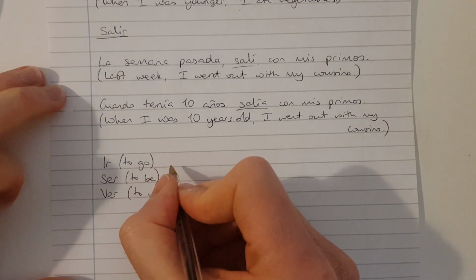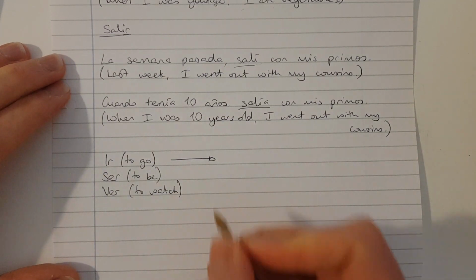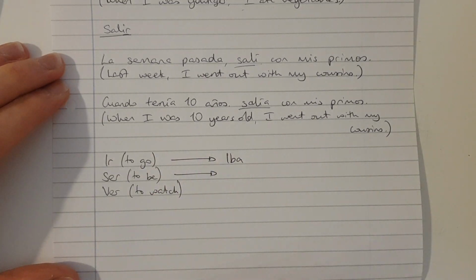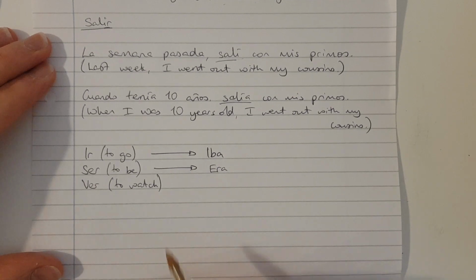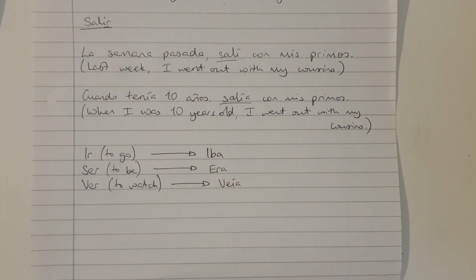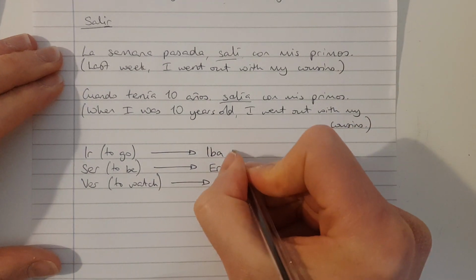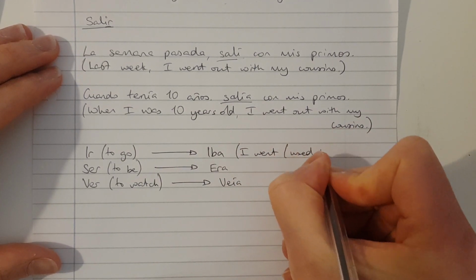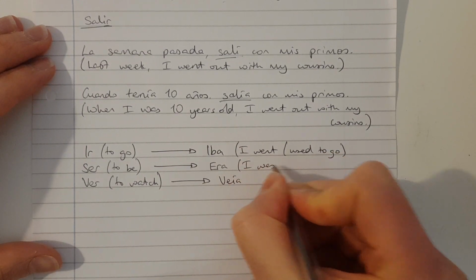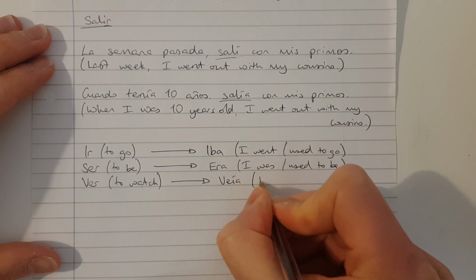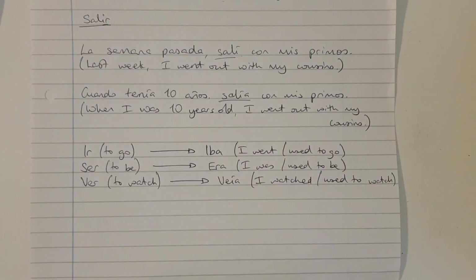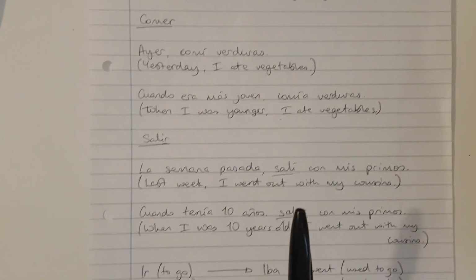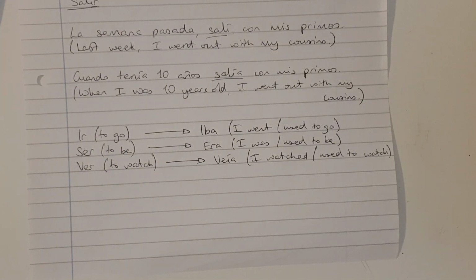So, ir means to go. To change that to I used to go or I went in the imperfect tense, it would become iba. Ser, we have actually already seen today when we used it earlier, saying cuando era más joven, when I was younger. So ser becomes era, as in I was or I used to be. And ver, the last irregular in this tense, becomes veía. And again, iba can mean I went or I used to go in the imperfect tense. Era, I was or used to be. And veía, I watched or used to watch. Like I said, these are the only three irregulars in this tense. So if you can remember the rule for the imperfect tense, there are only three irregulars to remember. So actually every other verb, apart from these three, follows that rule in this tense.